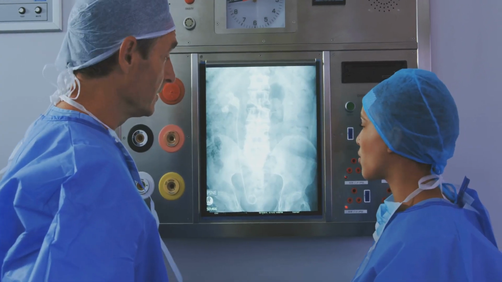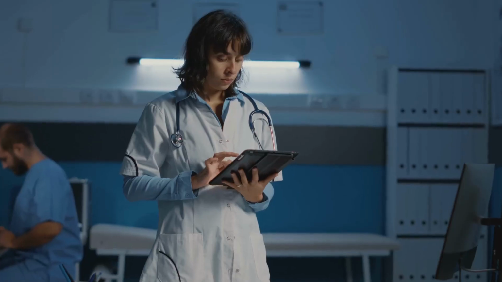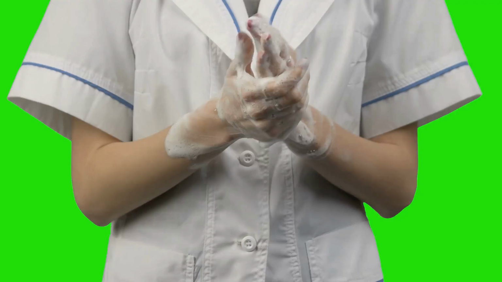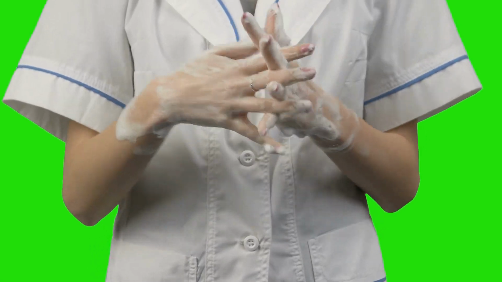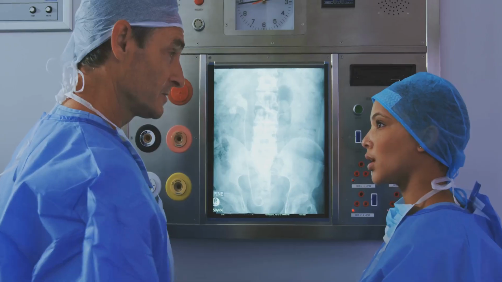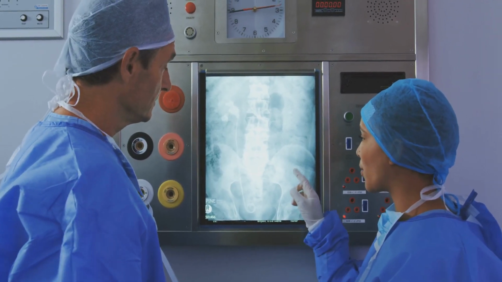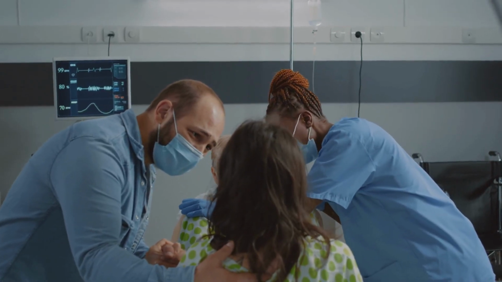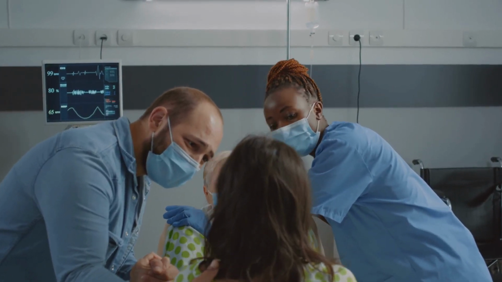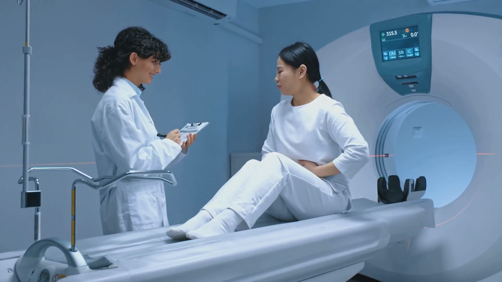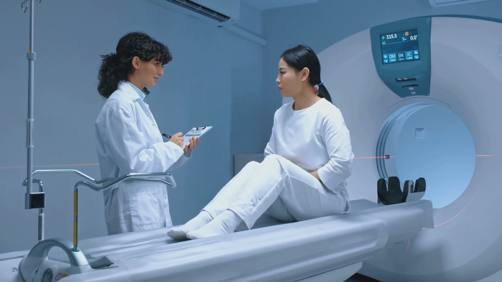First, stay up to date on infection control guidelines. The Centers for Disease Control and Prevention, or CDC, provides excellent resources. Second, be a champion for hand hygiene. Encourage your colleagues and patients to wash their hands regularly. Speak up if you see someone not following proper infection control protocols. Educate your patients about HAIs. Explain the importance of hand hygiene and other infection control measures. Encourage them to ask questions and to speak up if they have any concerns. Remember, informed patients are empowered patients.